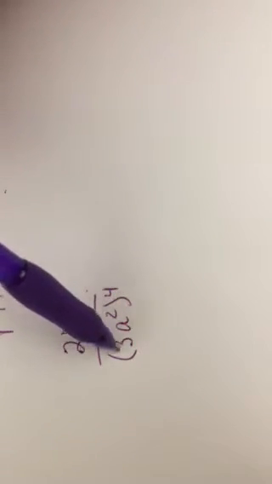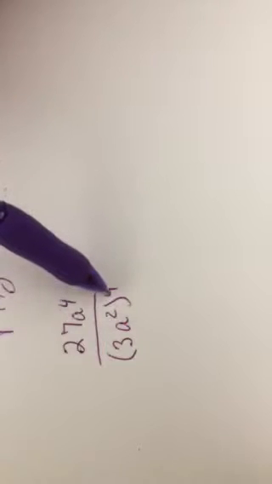This is a product to a power. And this is where you sort of distribute the exponent, okay? Be careful not to do 3 times 4. It's 3 to the 4th power, okay? So we distribute the exponent.